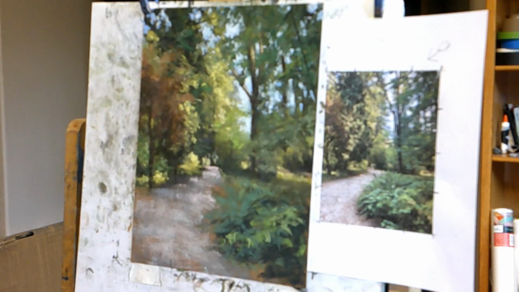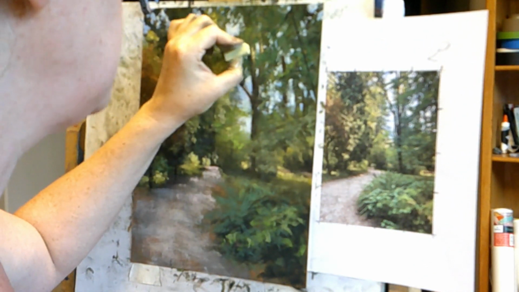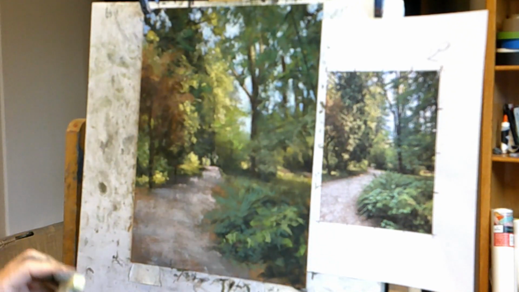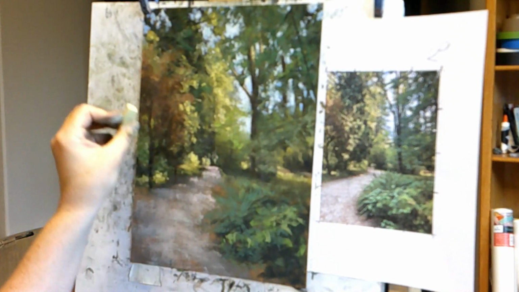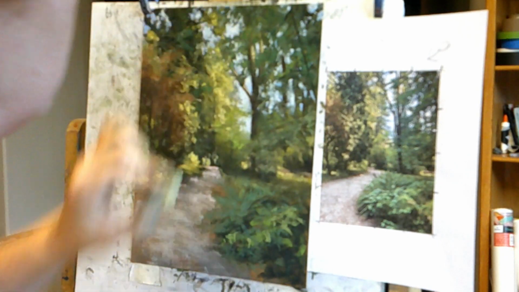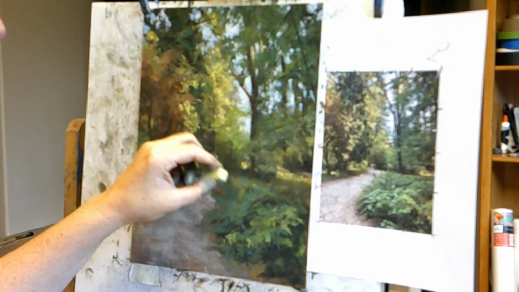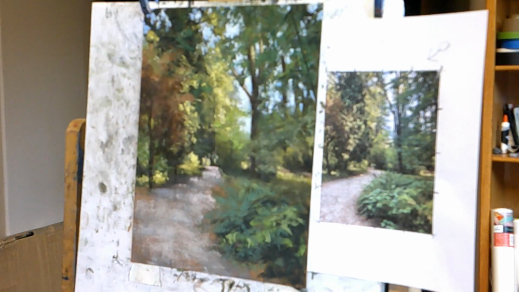I've heard this rule long ago that if you think you're 80% done, stop. And I think it's a pretty good rule, because if we're enjoying what we're doing, we'll just keep going and going and going, and pretty soon we've ruined it.